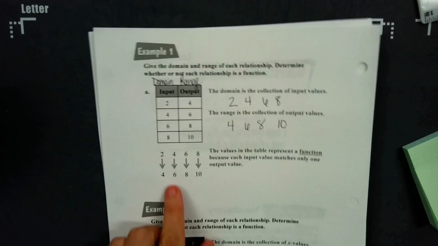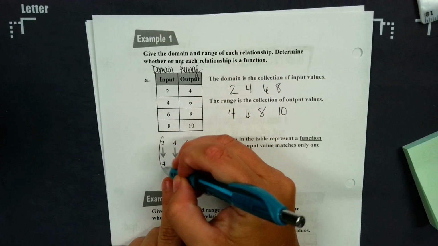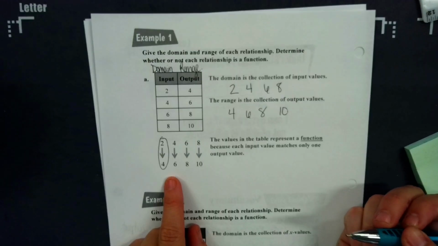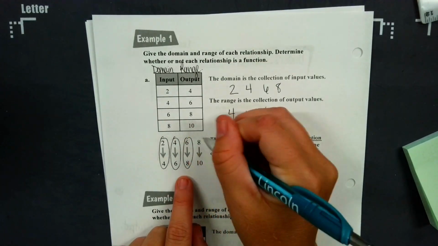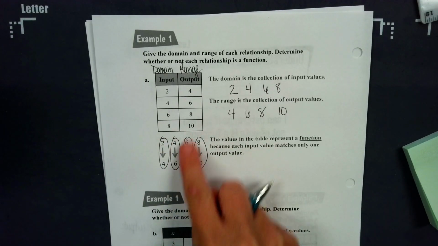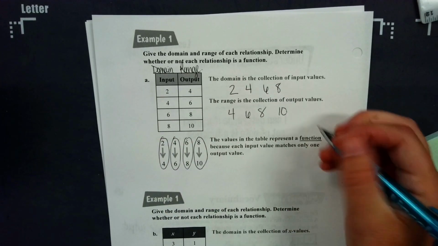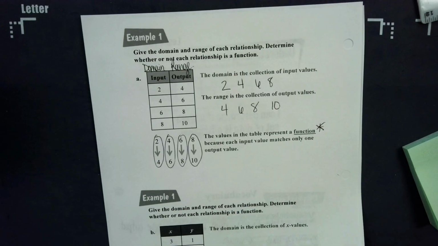Now I like to put it in a table like this. My 2, the only output value it has is 4. Do you agree? 4, the only output value it has is 6. 6, the only one has 8, and 8's only 10. So if they only have one output, we can say that it is a function, right? I don't know why the arrows help me see that better. Maybe I'm weird, which we already knew.